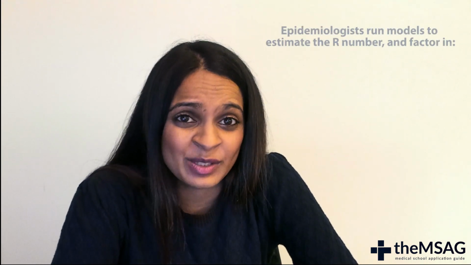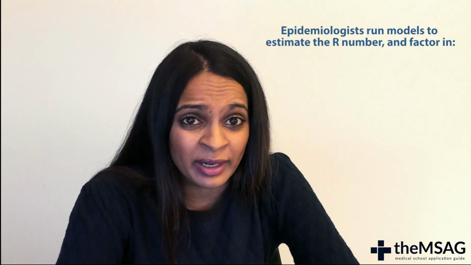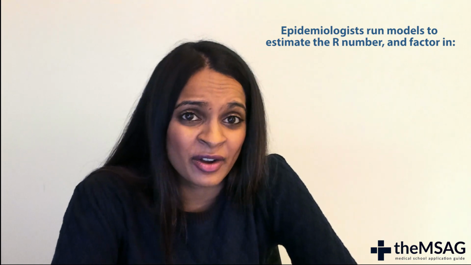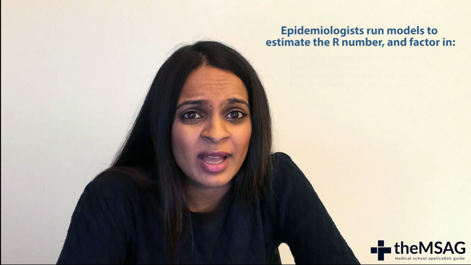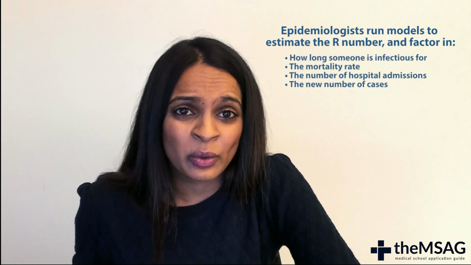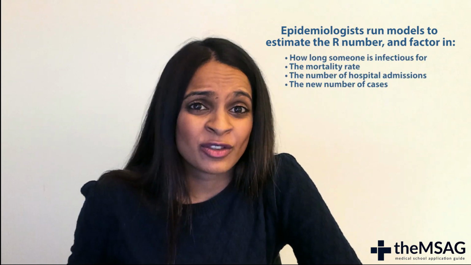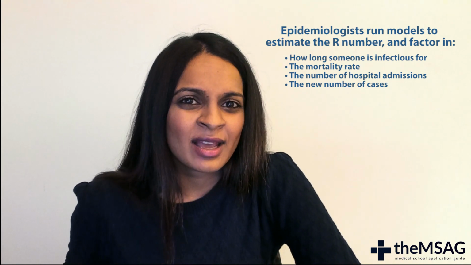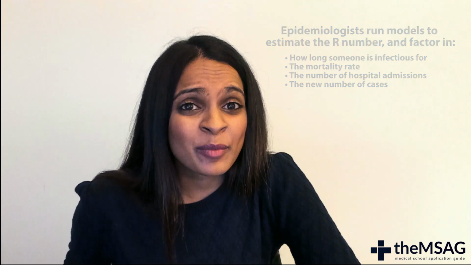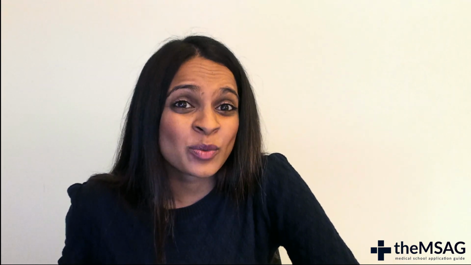There are very complex models that epidemiologists run to estimate the R number. They take into account lots of factors, for example, how long someone is infectious for, the mortality rate, the number of hospital admissions, the new number of cases. It also takes into account how much people are meeting or the opportunities for contact, as well as the mode of transmission of the condition.